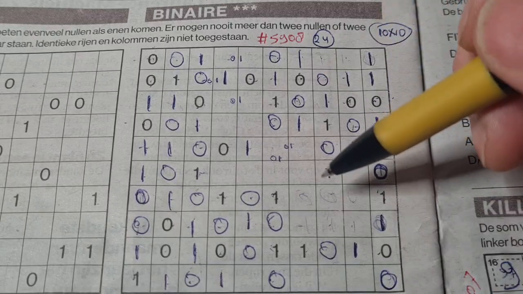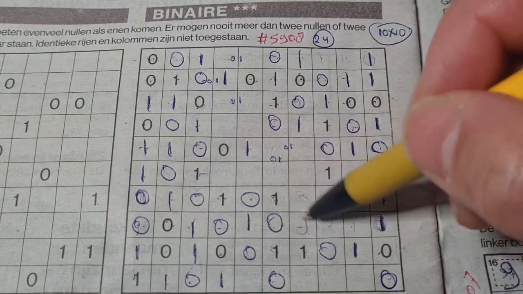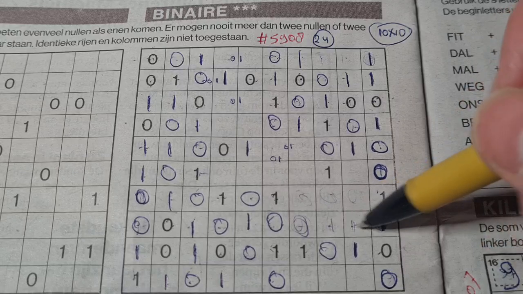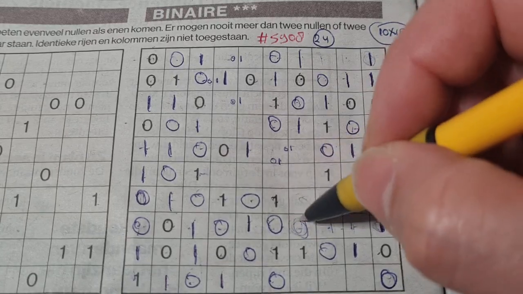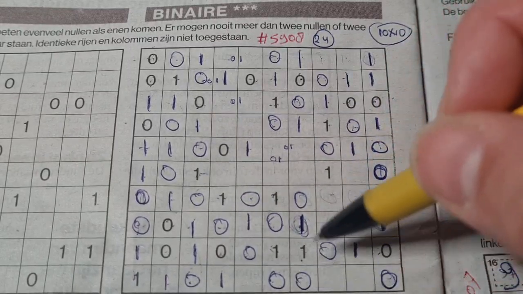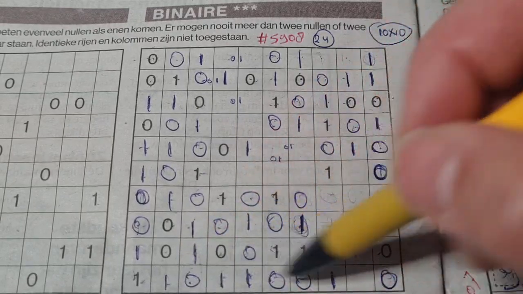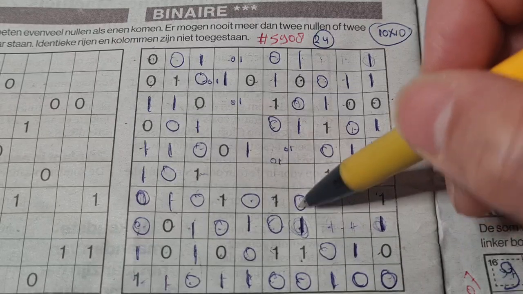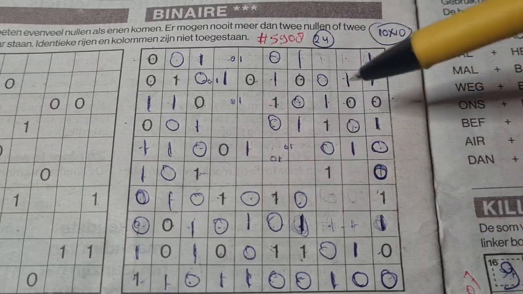Alright. Still we have 4 O's. If I place number 5 there, then we have 3 ones in a row on the other side. So this can be an O. This should be a 1. Alright, double 1 here, no, there, no. Double O, here 1, there 1. 5 ones we have here, so the rest are O's. 1, 2, 3, 4. Yeah, here should be the fifth.